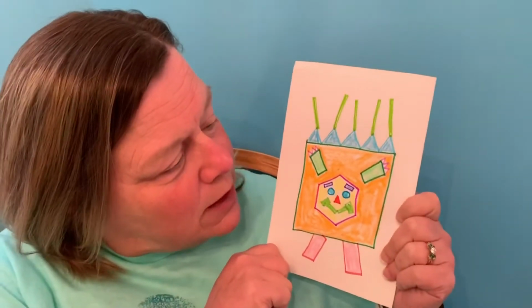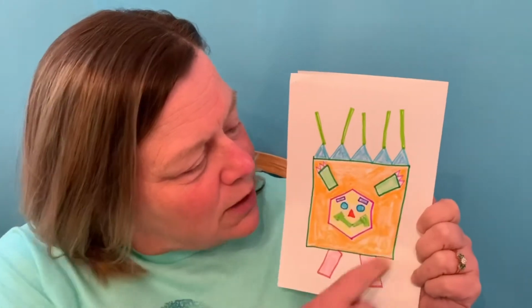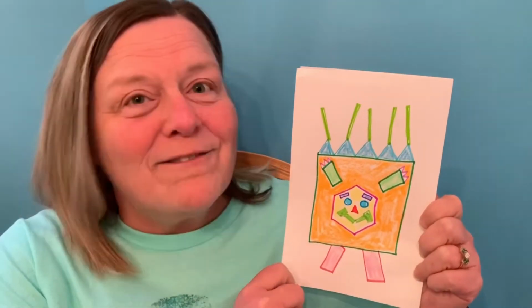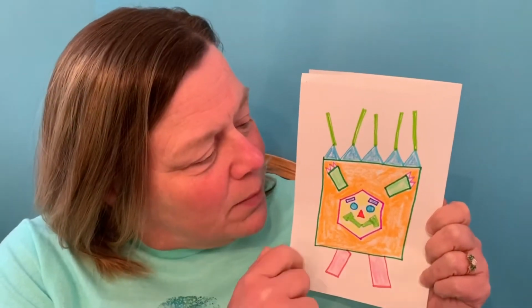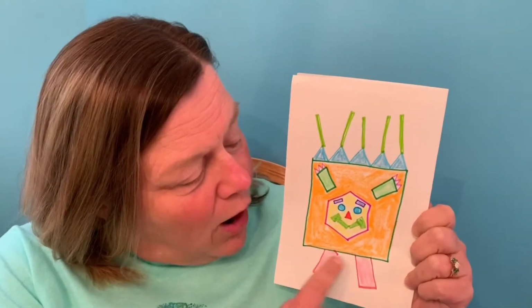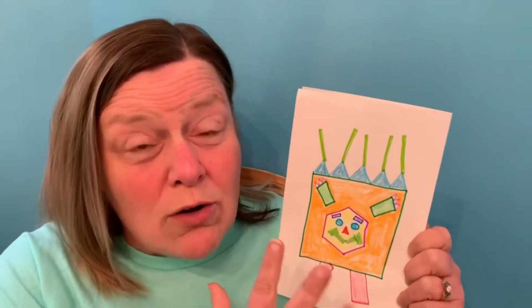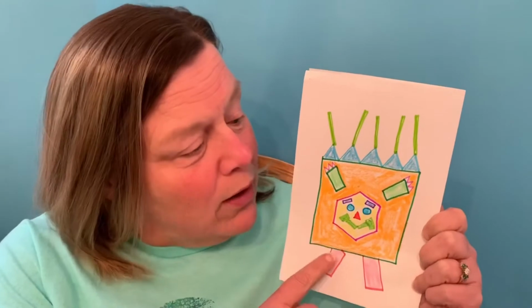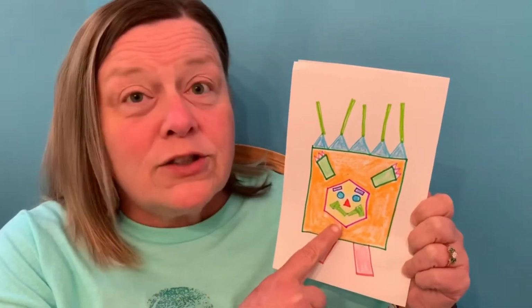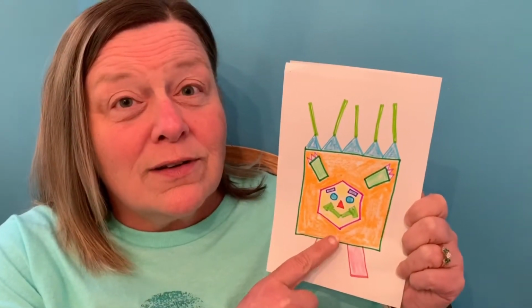Friday, for math, you were supposed to make a shape monster. Here's my shape monster I made. I had fun making my shape monster. But now we have to graph all the shapes we used in our monster. So we are going to graph my shape monster together.